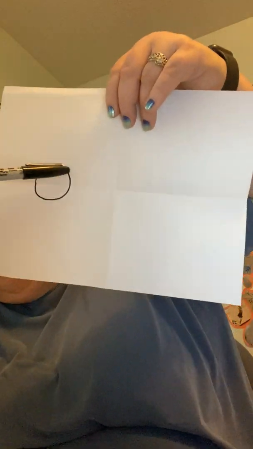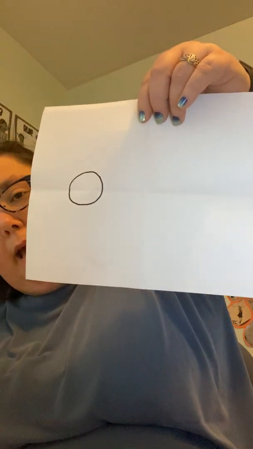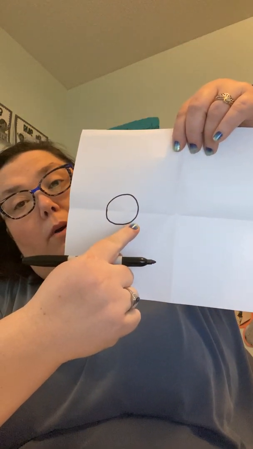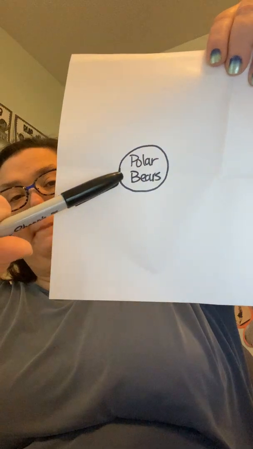So as you can see, I came over here. Here's the center of my paper. Came over here, I drew my bubble, okay? And then this is going to be the first bear that you researched. So in this circle, you're going to go ahead and write, let's say it was polar bear. You researched the polar bear, so I might want to go ahead and write polar bears right here, okay?